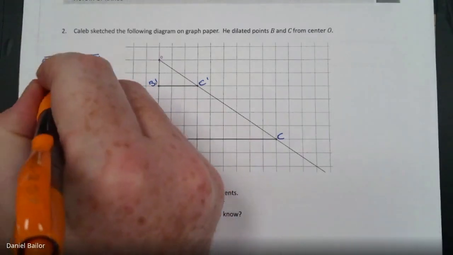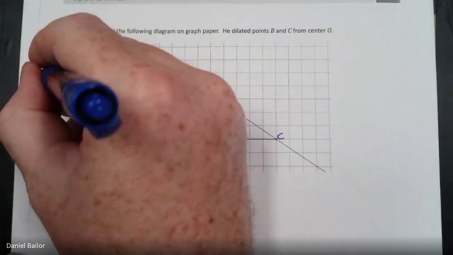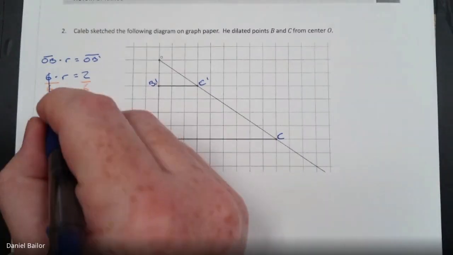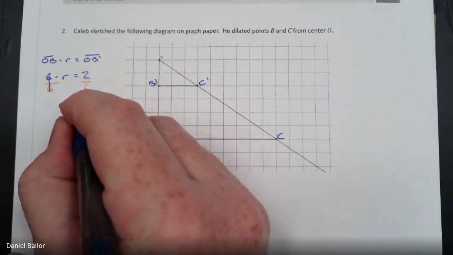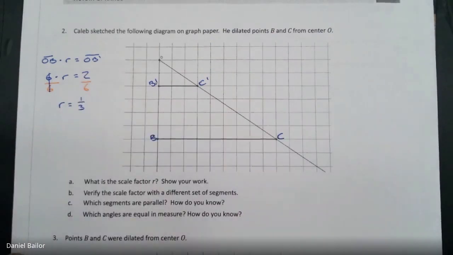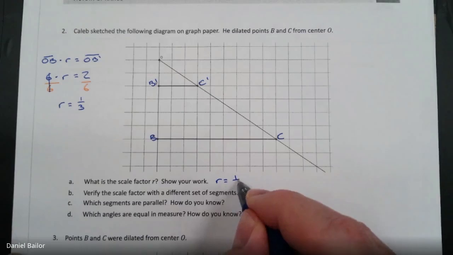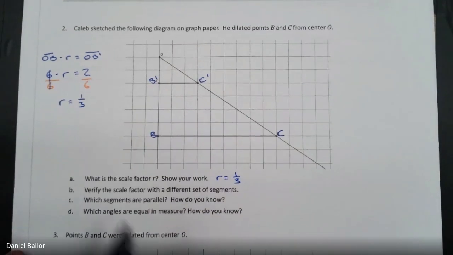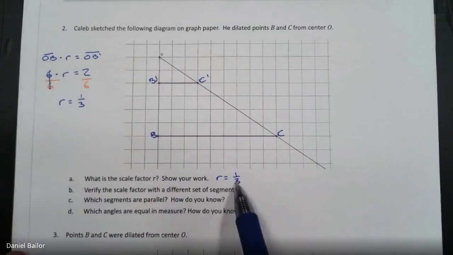Divide both sides by 6. 6 divided by 6 turns into 1. So that's how we get 1 times R is just R. And 2 divided by 6 is 1/3. So the scale factor, R, equals 1/3. Because 6, the original, times 1/3 equals 2, the new one.